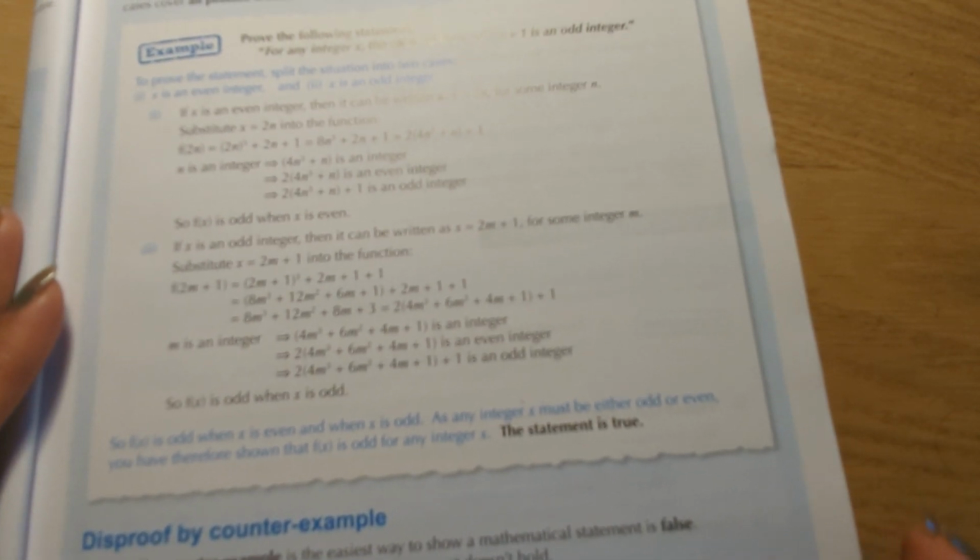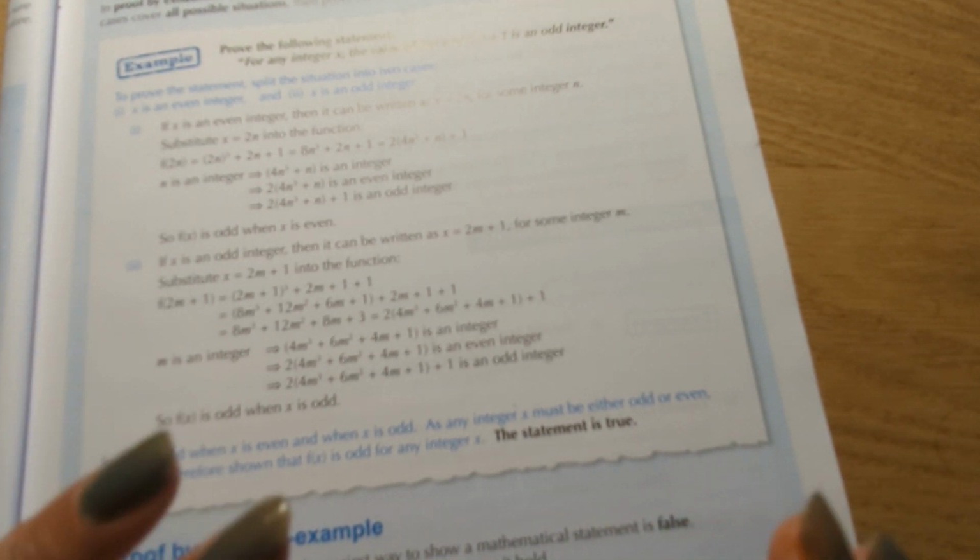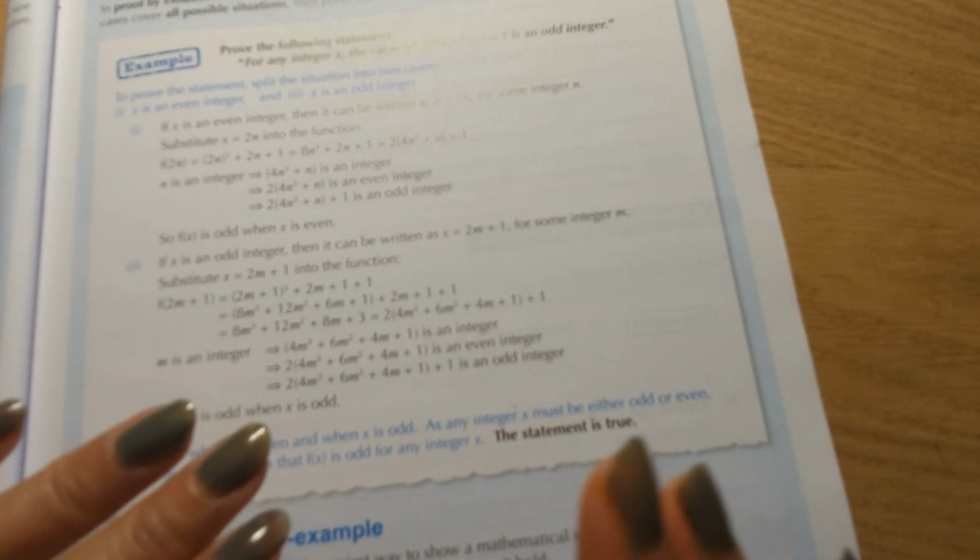In this way you will prove such statements. It is a little bit of a logical way, but if you understand the logic, then you can easily prove it. It is very interesting. Hopefully you will get it. You just have to keep in mind the definition of an even number and the definition of an odd number.